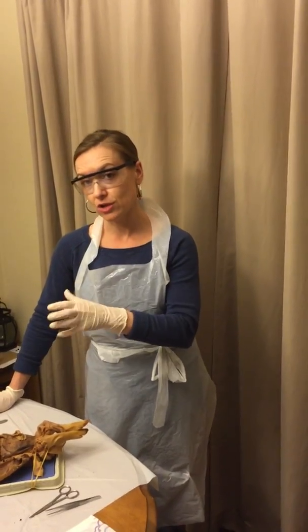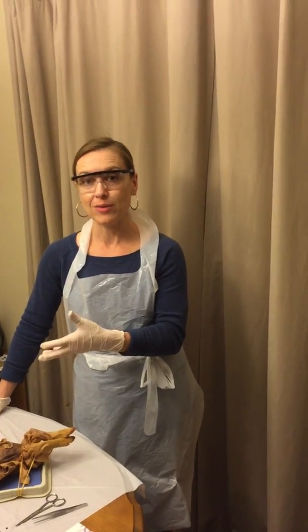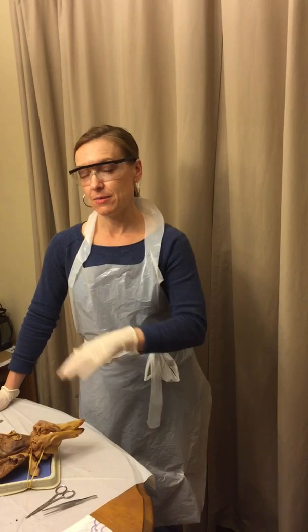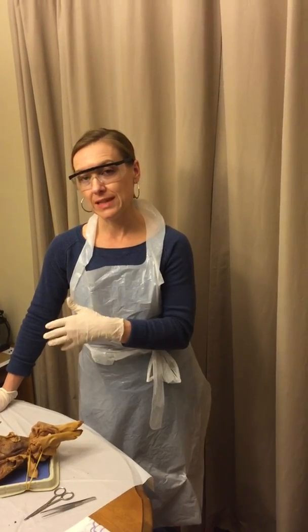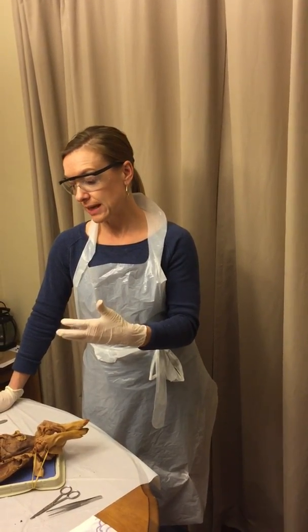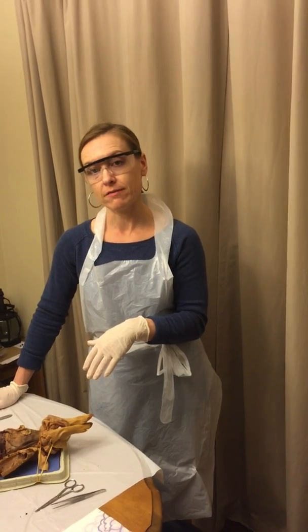removing some of these structures so that we can try to see a little bit more, because right now there's so much other stuff present it's going to be really hard to get it out of the way. Once we take that heart out and start pulling it out, we can then start seeing a little bit more of the structures.